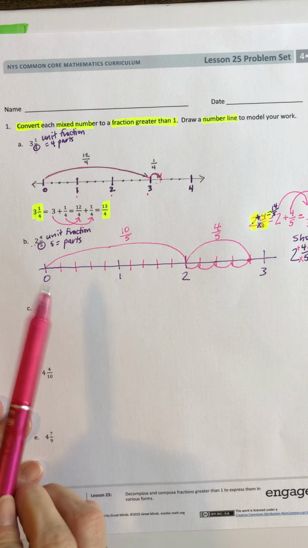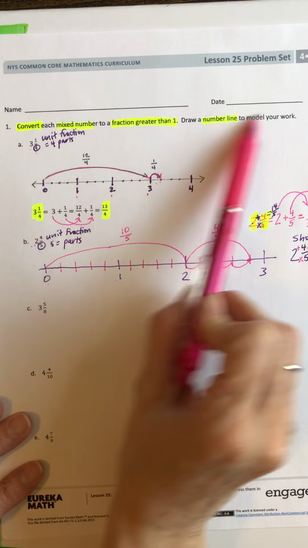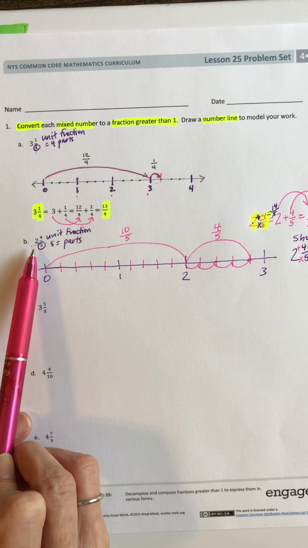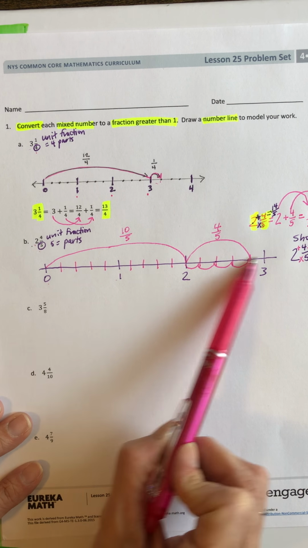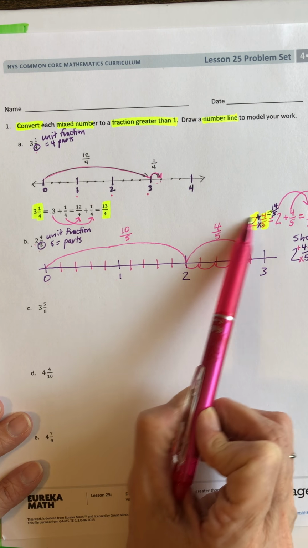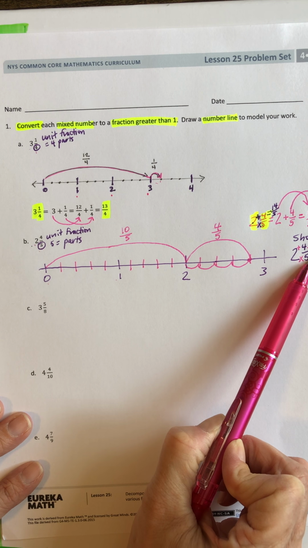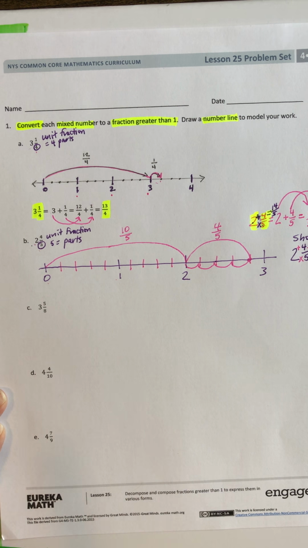But as you can see, what you are required to do based on the directions is take this, convert it this way with the number line, then do your number work here, and if you'd like to do a shortcut, you can. Go ahead and pause the video so that you can complete C, D, and E.